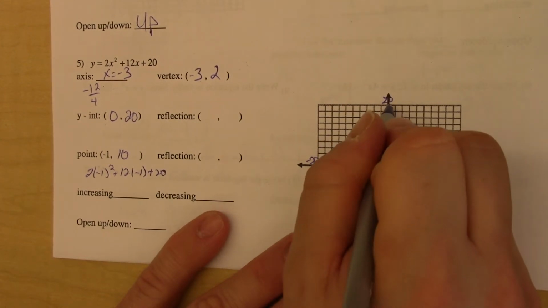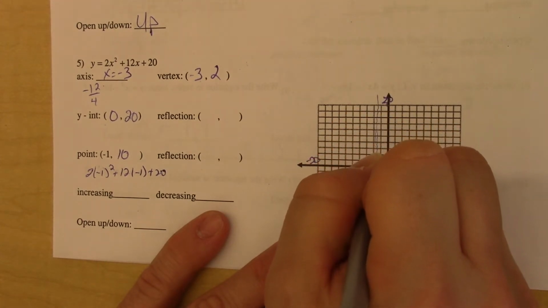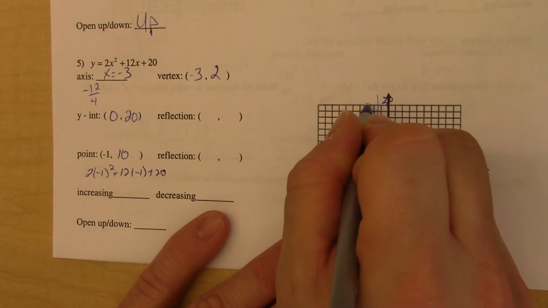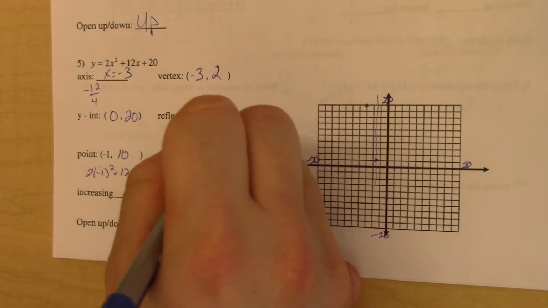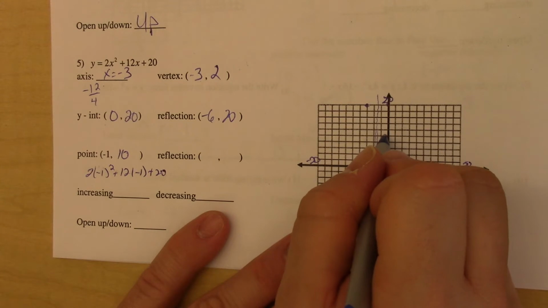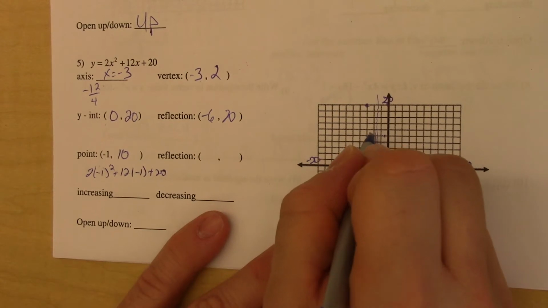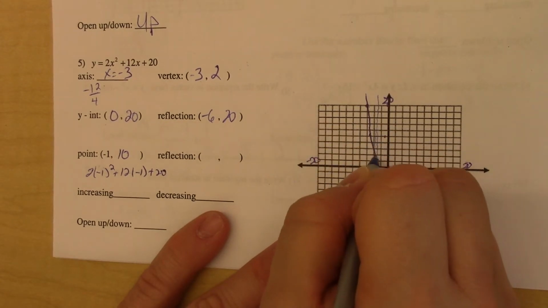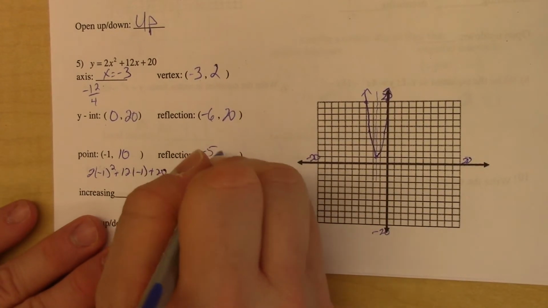I'm going to go 0, 20, so that's all the way up here. Draw my line of reflection in here. So I've got to go to there, which is -6, 20. I've got -1, 10, 2, 4, 6, 8, 10, right there. And I've got to reflect that to here, which is -5, 10, and write that in.